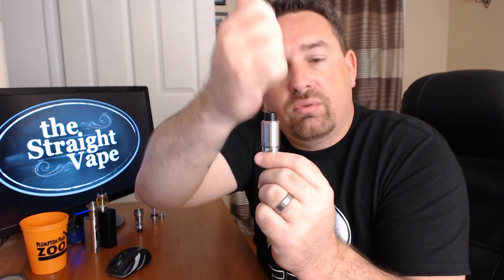So that's what an RDA is. Any time that you have to paint the juice on, or you could drip it through the drip tip. That's why it's called a drip tip. You just drop some juice in there, and the cotton will soak it all up, and then you can vape it. That's what an RDA is, a rebuildable dripping atomizer. Okay, so that's one.